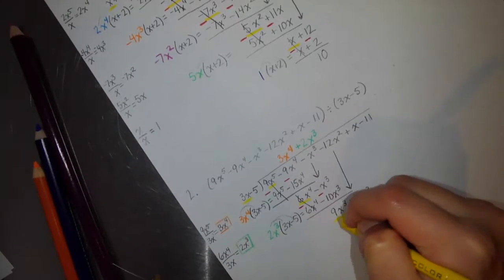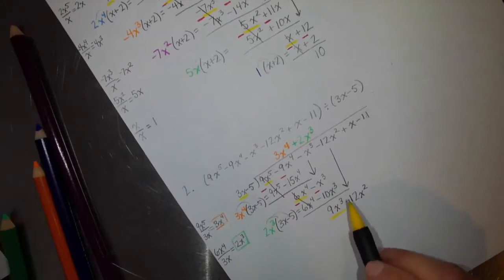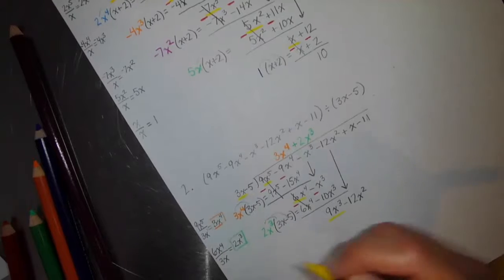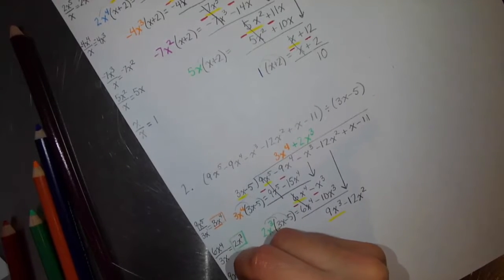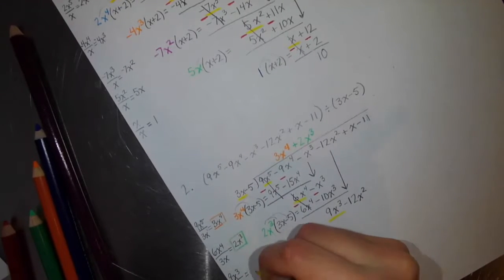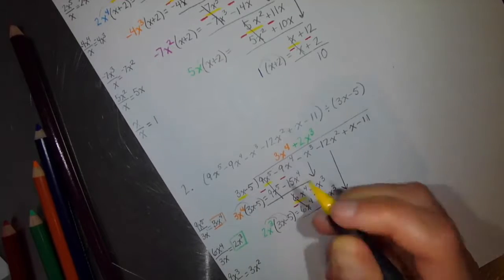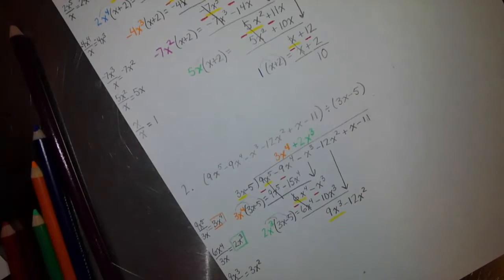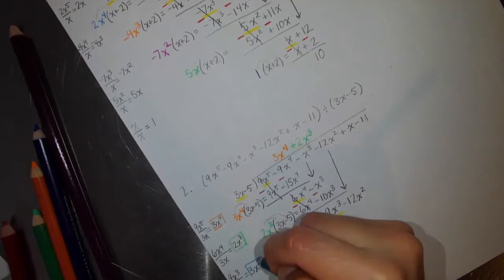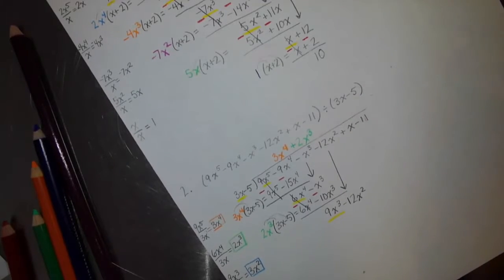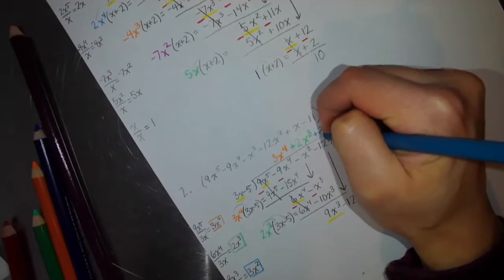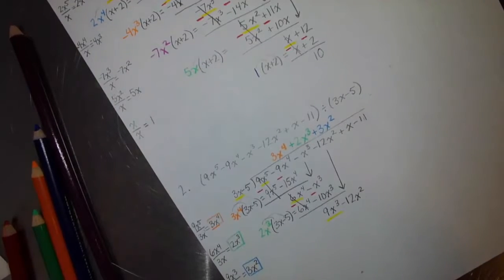So we have 9x to the 3rd. So off to the side, I'm going to divide 9x to the 3rd by 3x. And I have 3x squared. That is my next number, this 3x squared. And it's positive, so we have plus 3x squared.